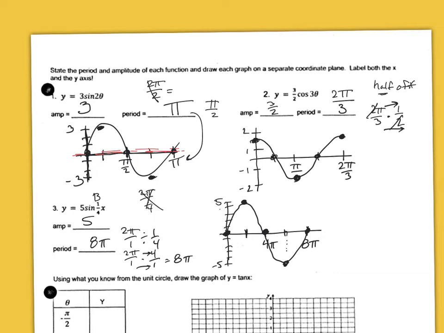So really and truly, you can see every time we draw the sine graph, it pretty much looks the same. These periods are very, very different. Pi and 8 pi are completely different numbers. The amplitude is different, but the graphs are the same, which is what makes these really pretty fast and easy to draw.